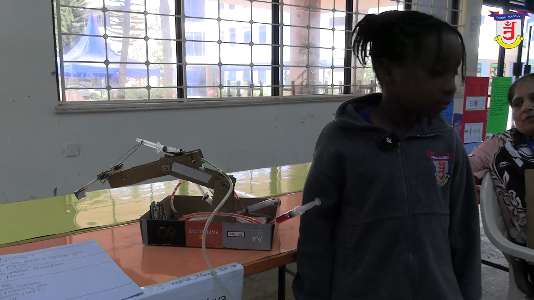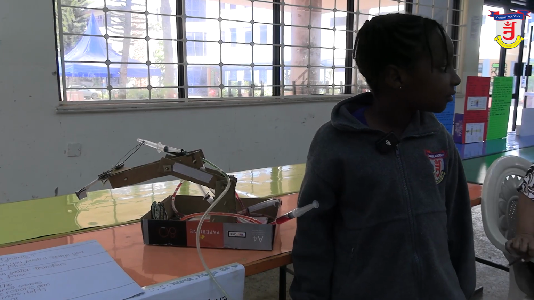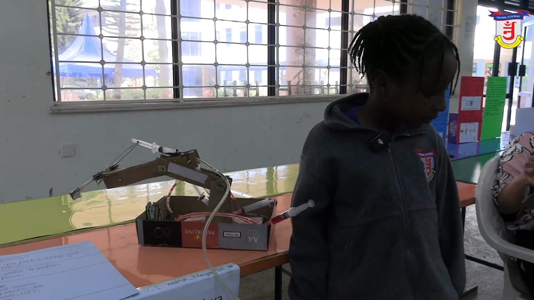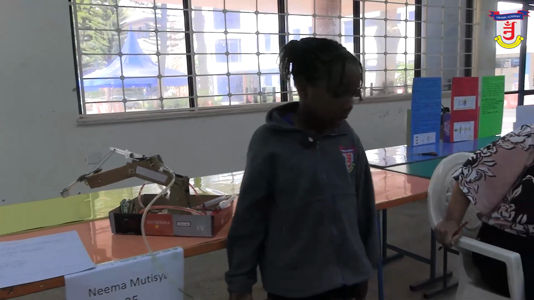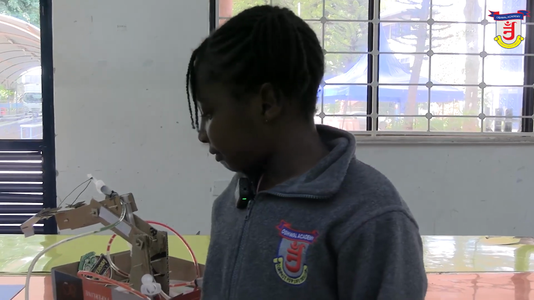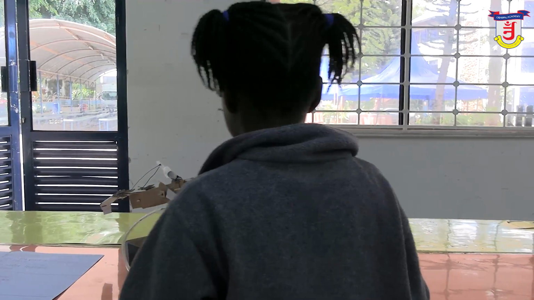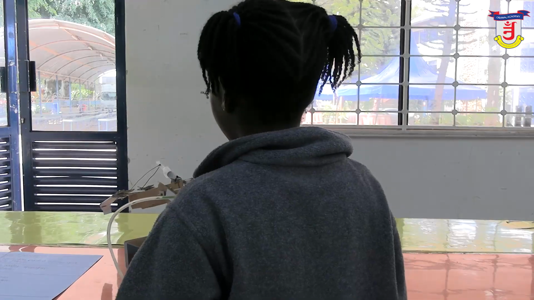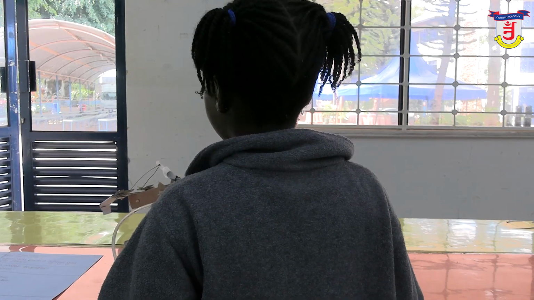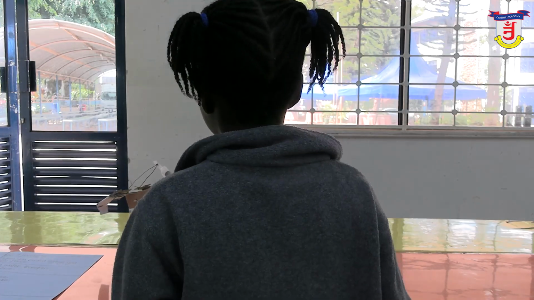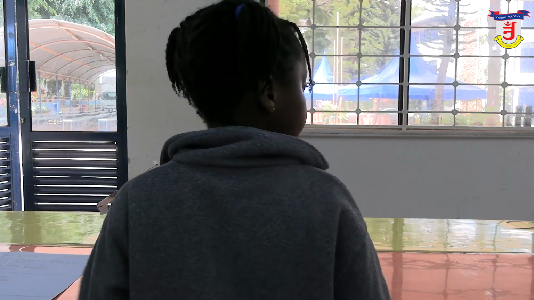What is the principle of science you have used here? I've used the hydraulic robot arm. Hydraulic robot arm, but how does it work? Principle of science. When I push a syringe, the power of water will transfer to my robot arm and make it move.